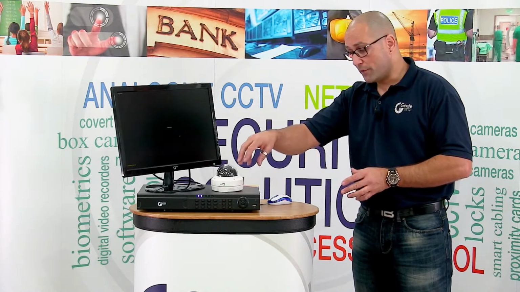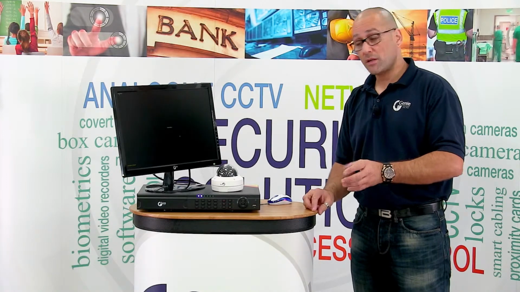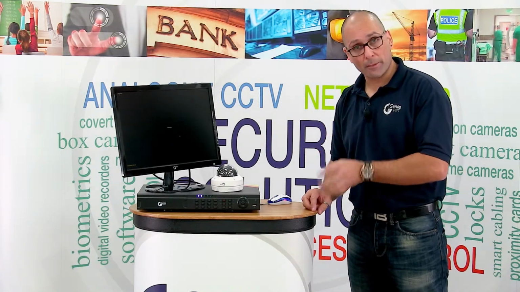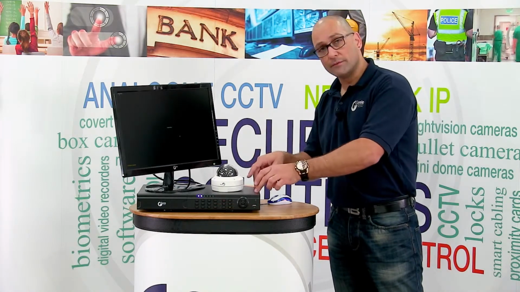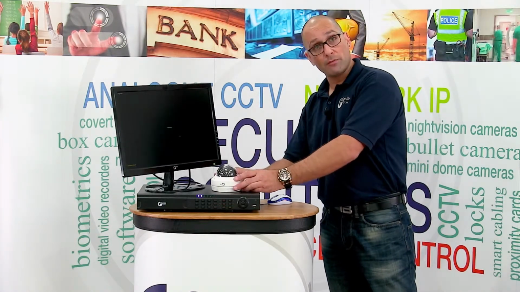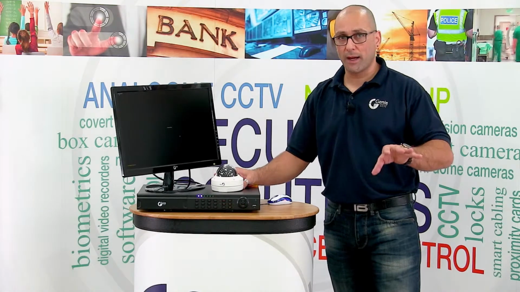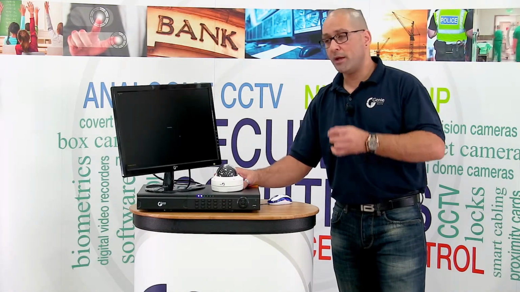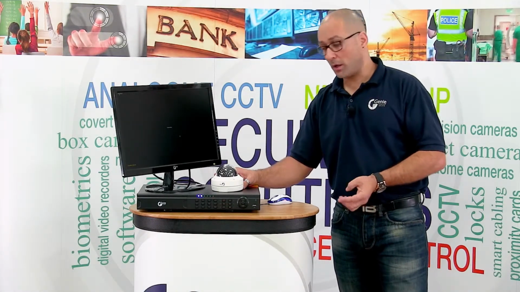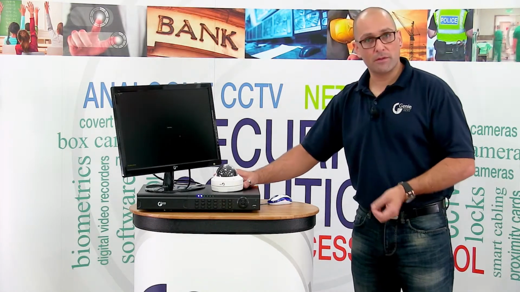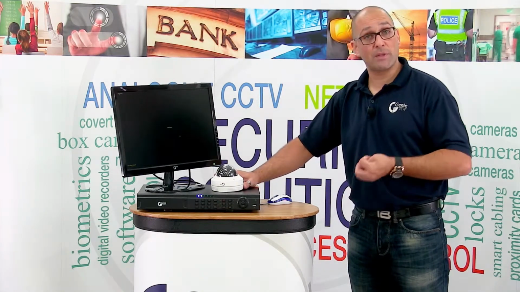You must make sure that the IP address of the NVR is within the same range as the IP address of the IP camera. Now you can do that via the search tool that's built in to the NVR when you use our Wish IP range of cameras. If you choose a different camera, i.e. an Onbashi camera, then you will need to use an alternative method to change the IP address of that particular camera. So to show you how to do that now, what you need to do is log into the machine.